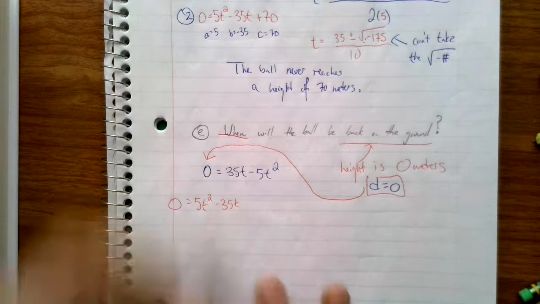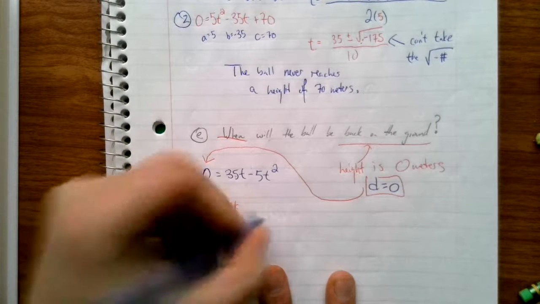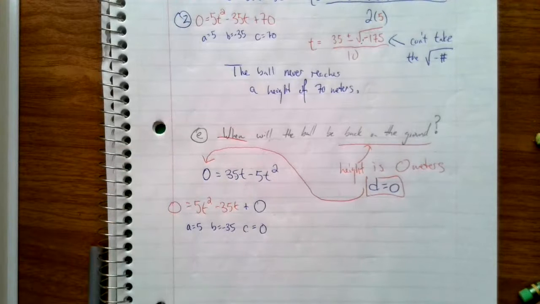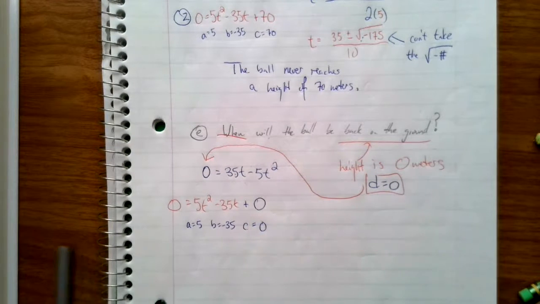Now, for this situation, our a value is still 5. Our b value is still negative 35, but in this case, our c value is 0. So when you don't see a constant out here, what that means is that your c value is 0.